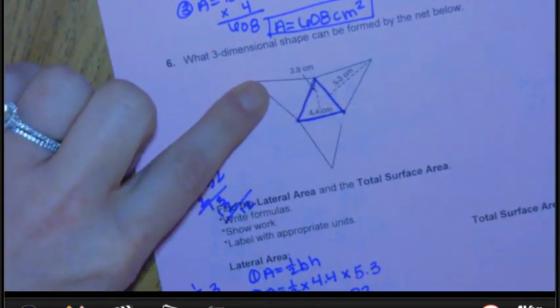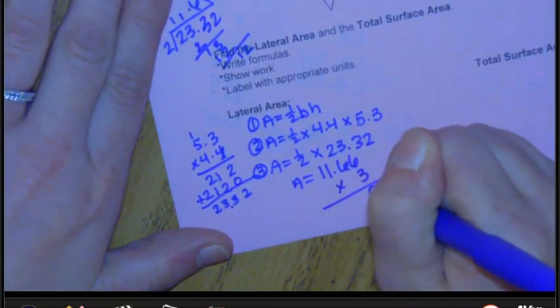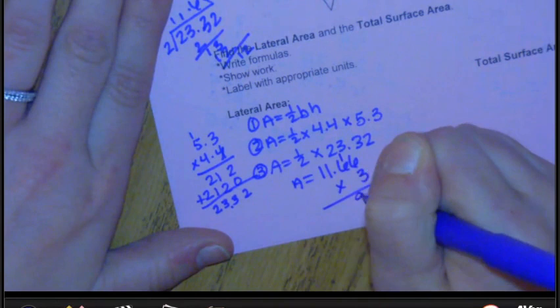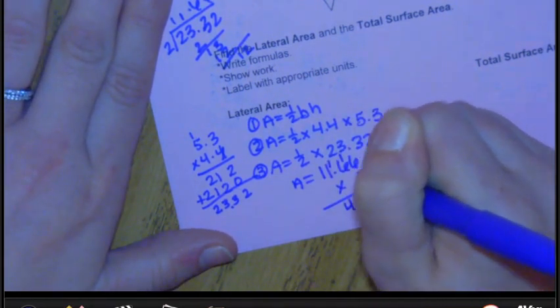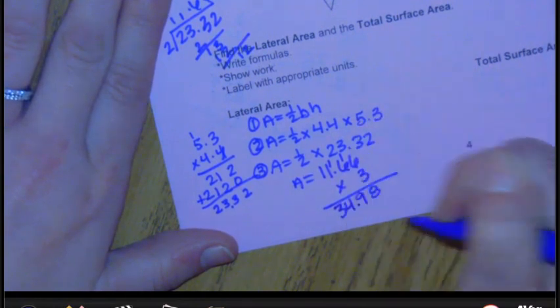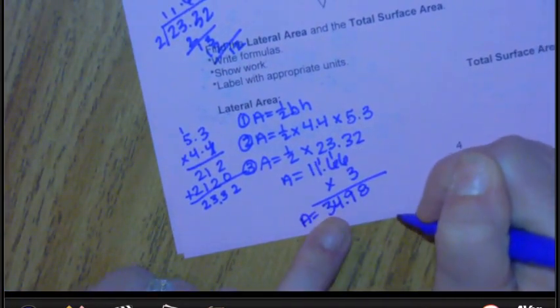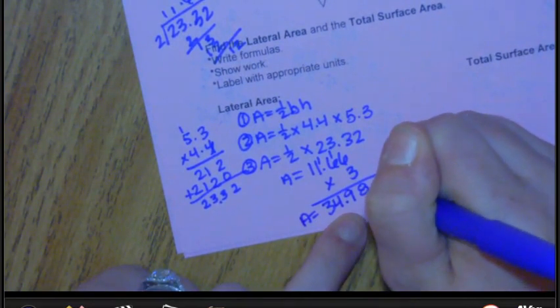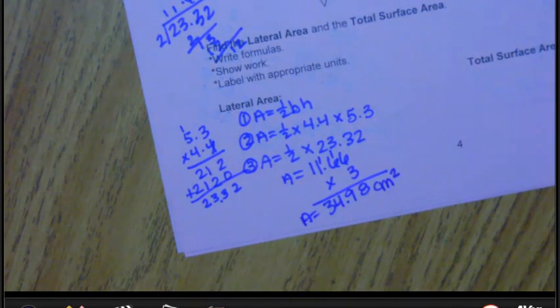So for one lateral face, and I have 1, 2, 3 lateral faces, so I need to multiply it by 3. 6 times 3 is 18. 18 plus 1 is 19. 3 times 1 is 3, plus 1 is 4. 3 times 1 is 3. I have 2 decimal places. So the lateral surface area is 34.98 centimeters squared.